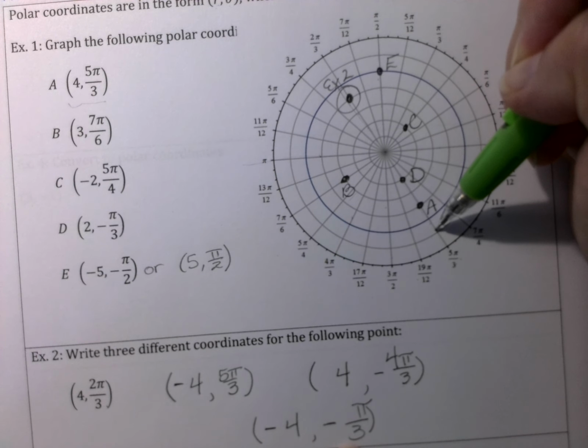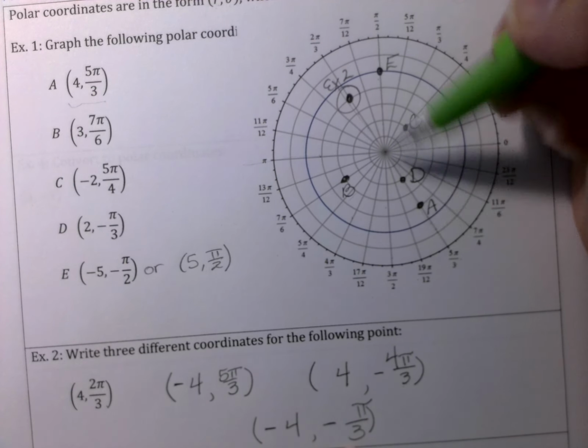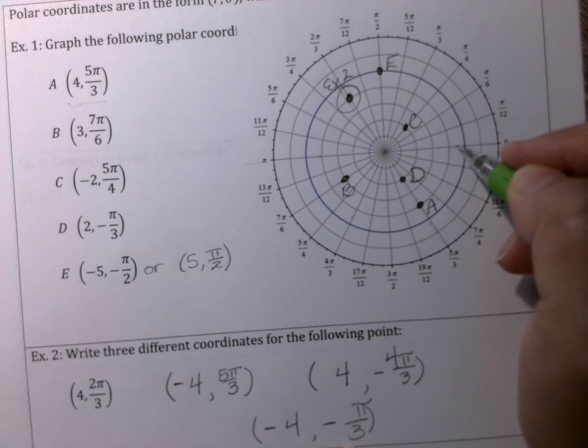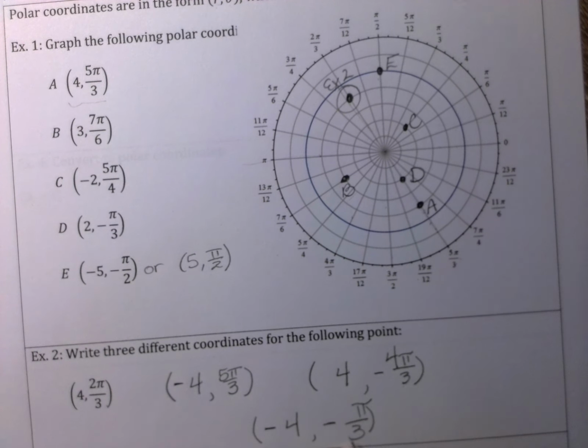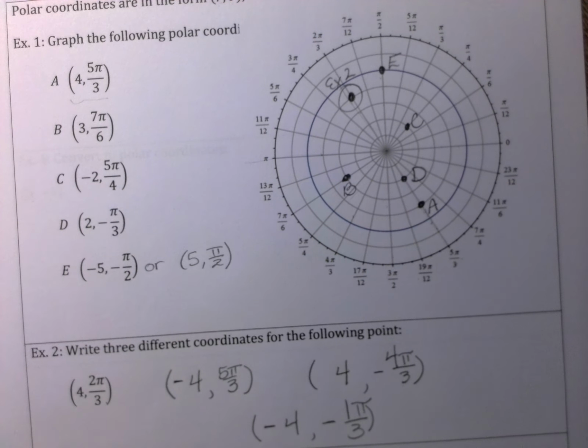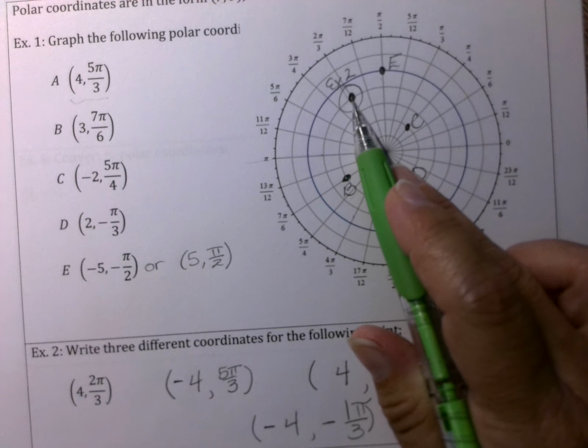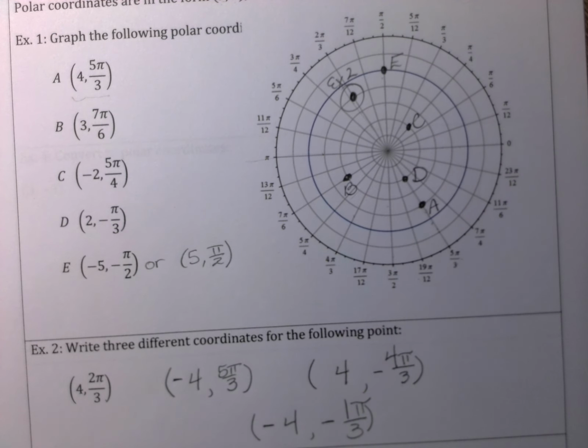I want a negative angle that gets me to that spoke. And so if I start here and go to this spoke, that's going to be negative just 1 pi over 3 is what puts me on that spoke. So all of those coordinates, even though they're different, they all represent the same point.